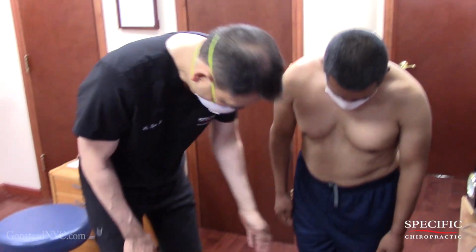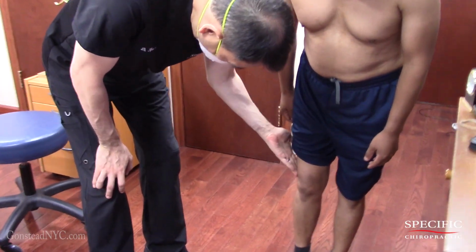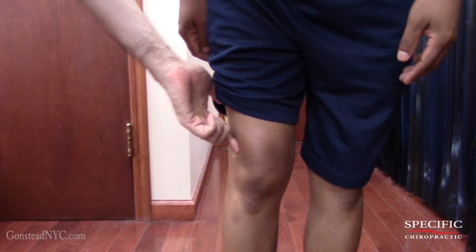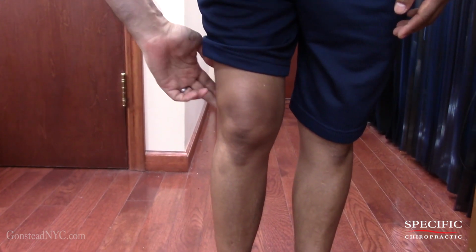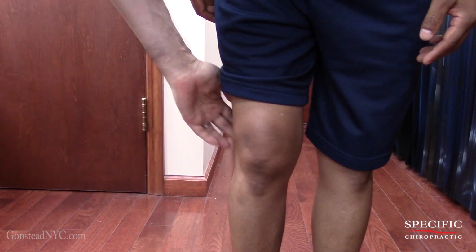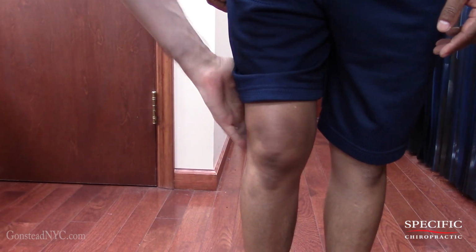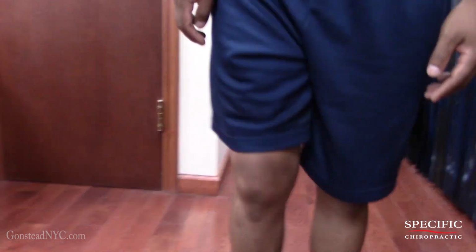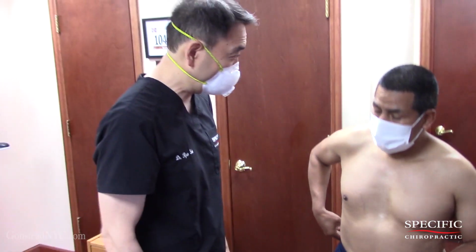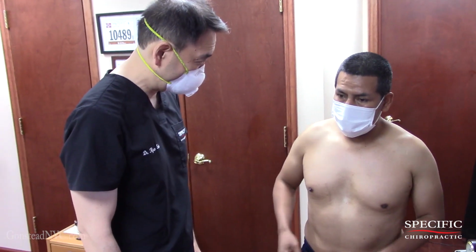So here's what I want you to do. I want you to continue icing over here, because see this? This is swollen over here. That's edema. There's also a lot of edema on the back, so a lot of swelling. So ice over here, 20 minutes, 3 times a day, and I'll see you in the next visit. All right.